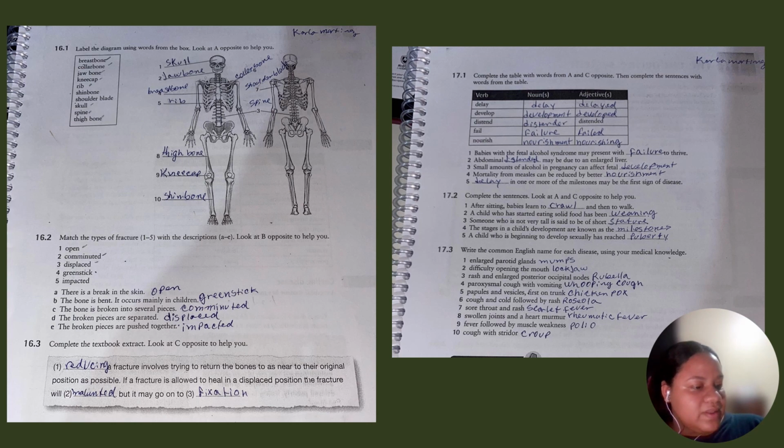A baby with fetal alcohol syndrome may present with failure to thrive. Abdominal distension may be due to an enlarged liver. A small amount of alcohol in pregnancy can affect fetal development. Mortality from measles can be reduced by later nourishment. Delay in one or more of the milestones may be the first sign of disease.